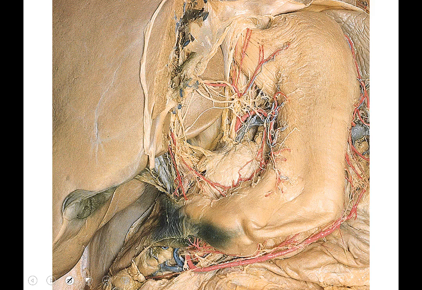Having said that, now let's have a look here. We can see up high is where the gastroesophageal sphincter would be. Down here in this area is where our pyloric sphincter will be. The pyloric sphincter monitors the exiting of chyme out of the stomach.